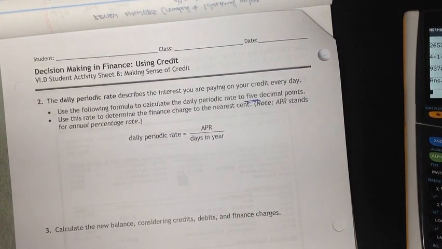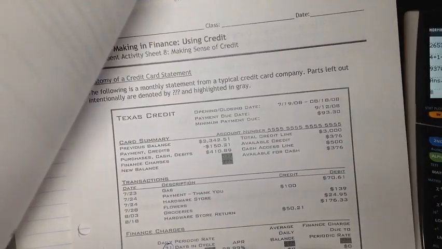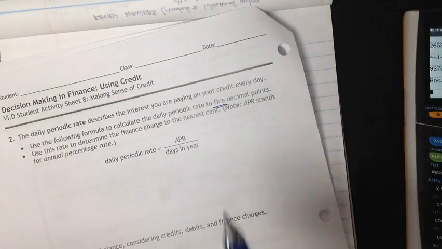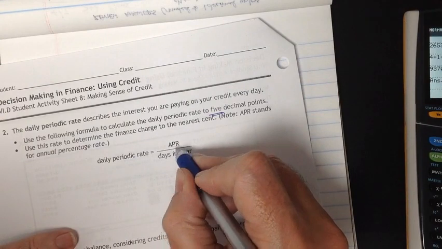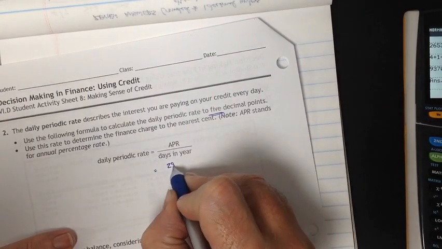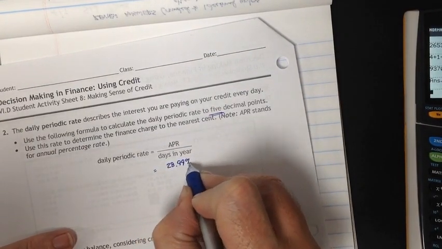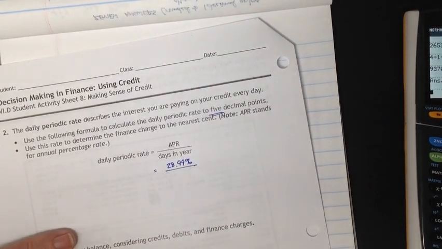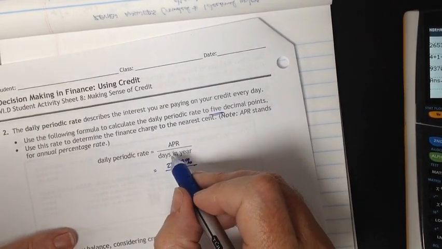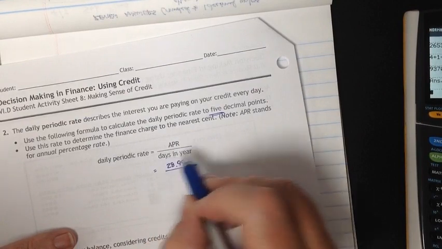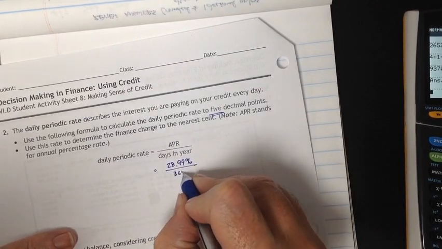APR stands for annual percentage rate. All right, so our daily periodic rate. If we look over here, the APR is 28.99%. So we're going to take 28.99%, the annual percentage rate, and I'm going to divide that by the days in the year, 365.